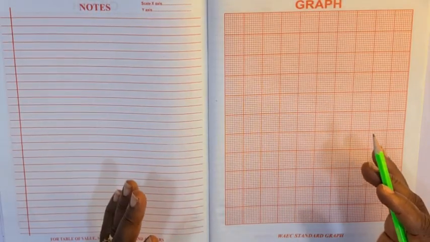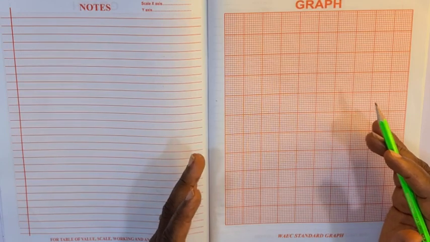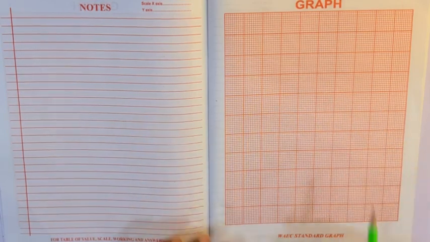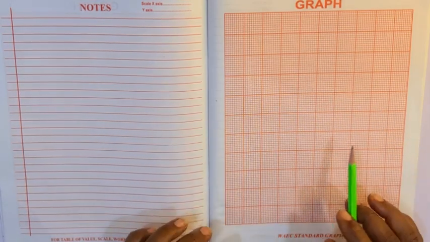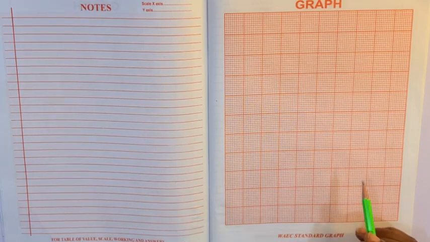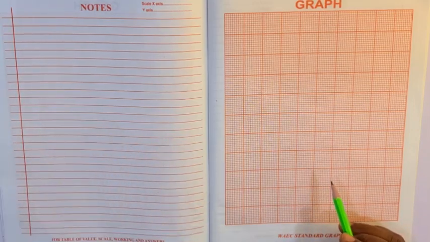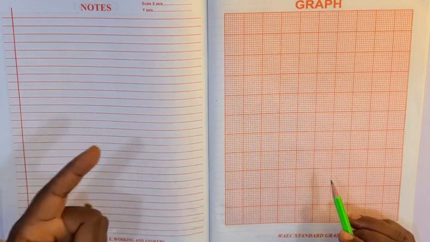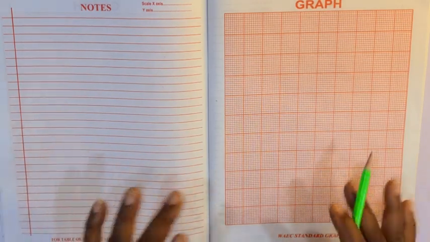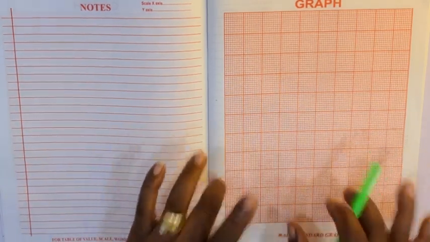Here we have your graph book. This is your graph page. This is what you'll be using in writing your exams. I don't want to use the graph board so that you won't say, hey, she used a graph board, that's why she's getting it correctly. I'm going to teach you using this.